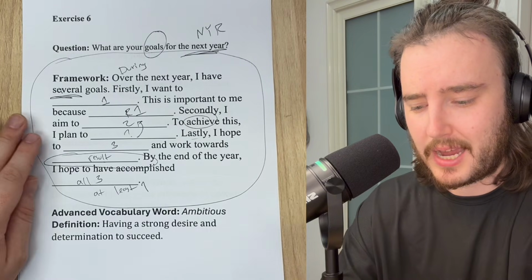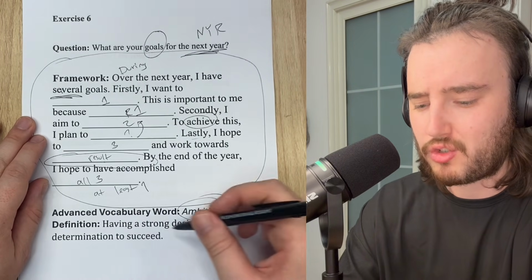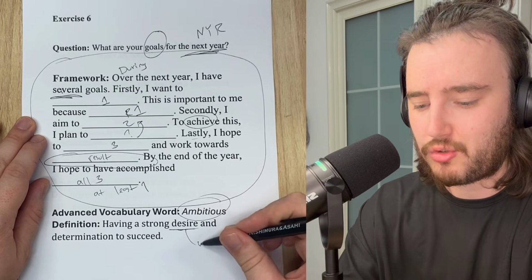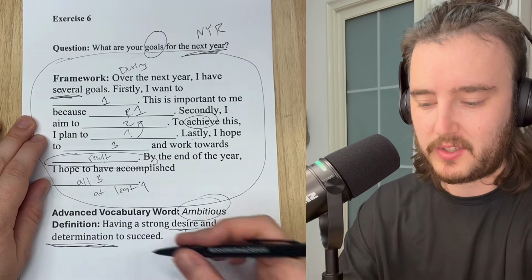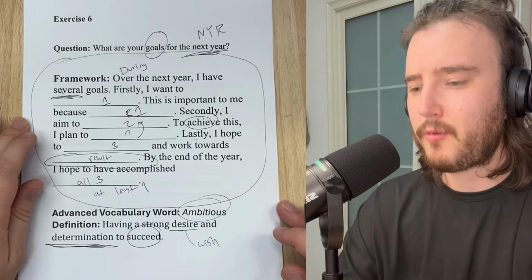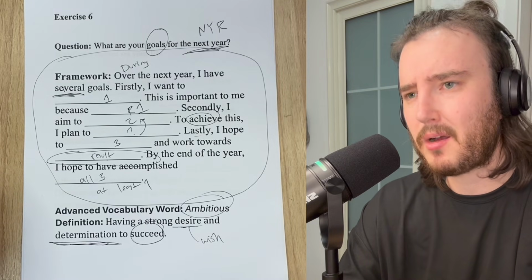The advanced vocab word is ambitious, fantastic word. It means you have a strong desire, a strong wish, and determination to succeed, okay? For example, maybe there are two new employees at a company.